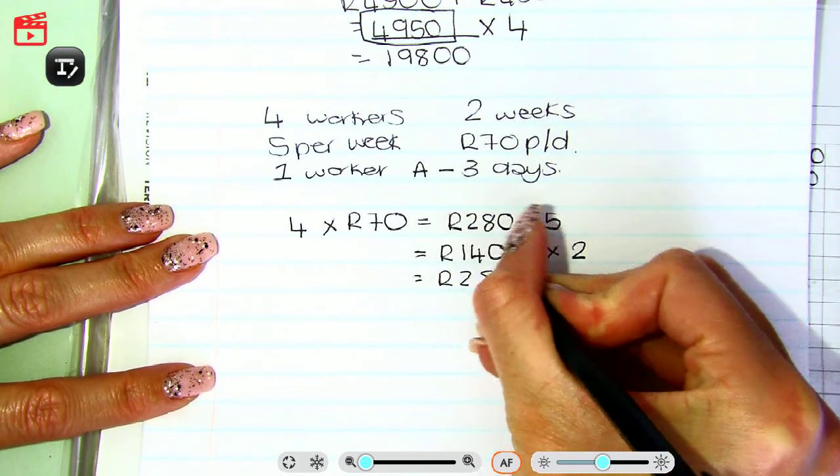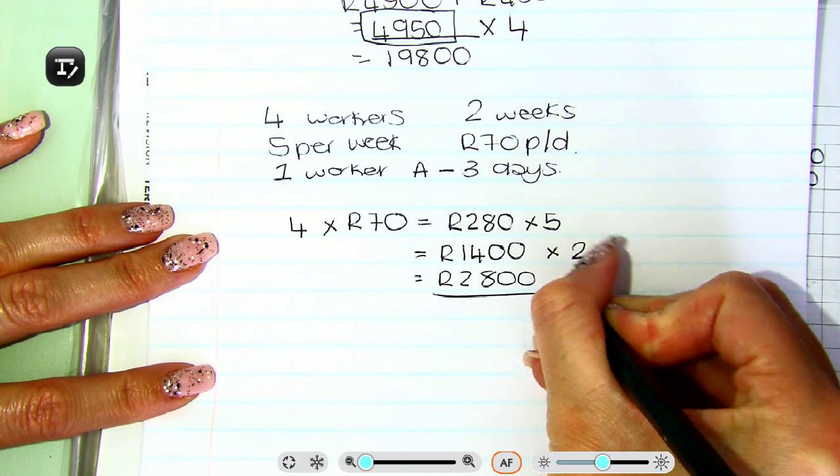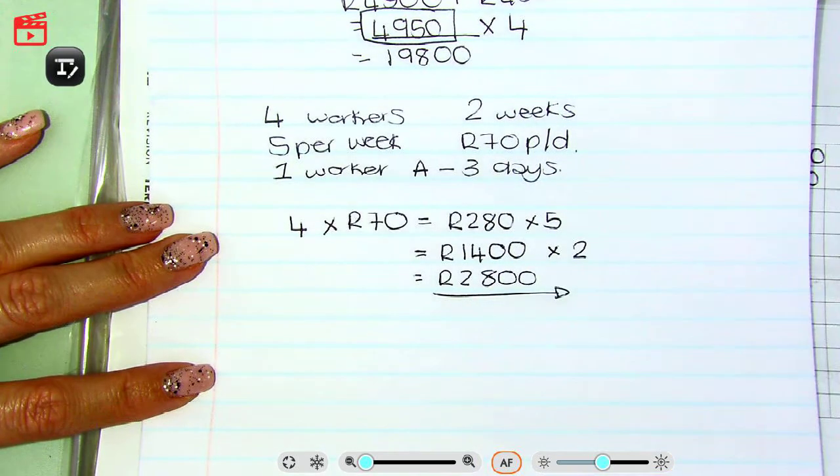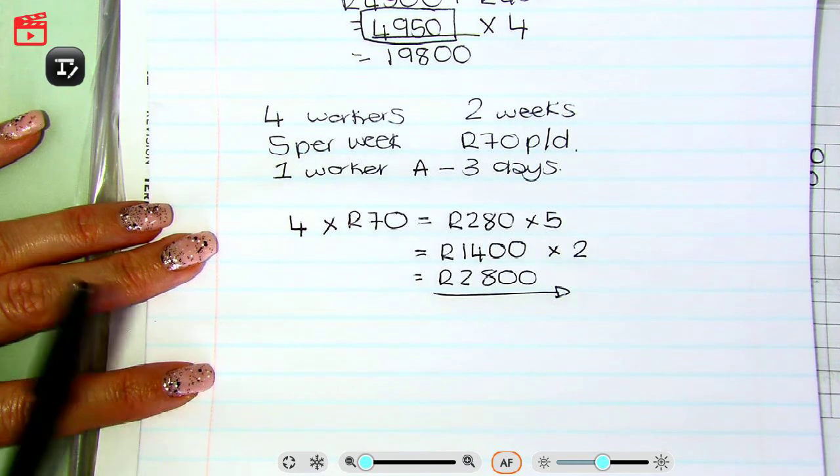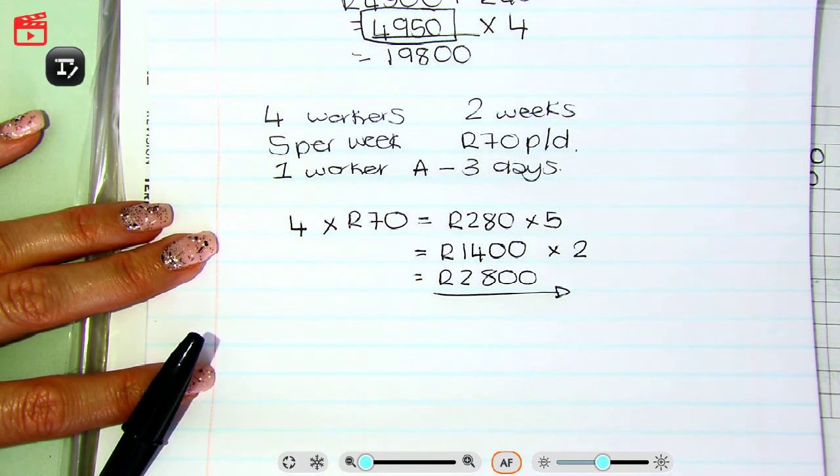But that's if all the workers worked every day. One of the workers was absent for 3 days and does not receive payment. So we are going to have to say 70 times 3, which is 210, and then subtract it from 2,800 minus, what did I say? 210, 7, 14, 21, equals 2,590.